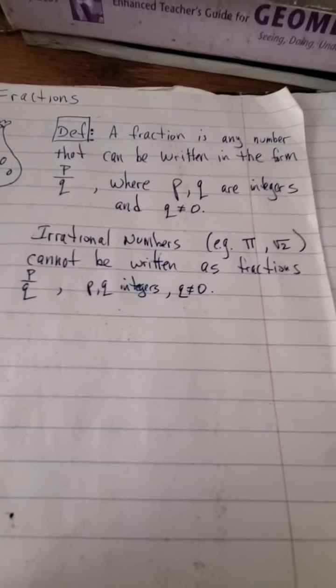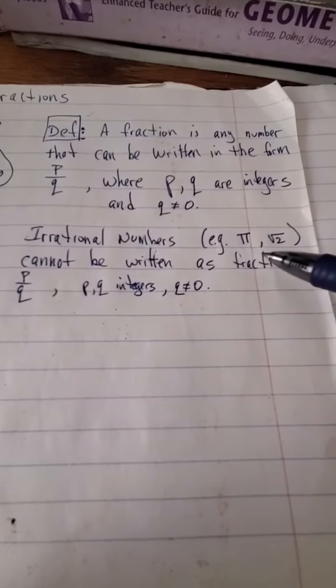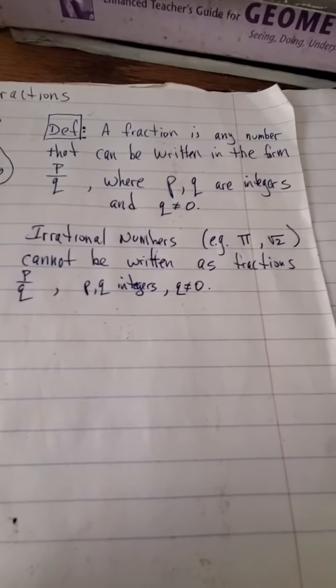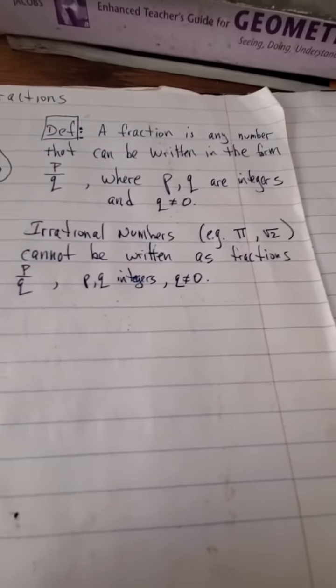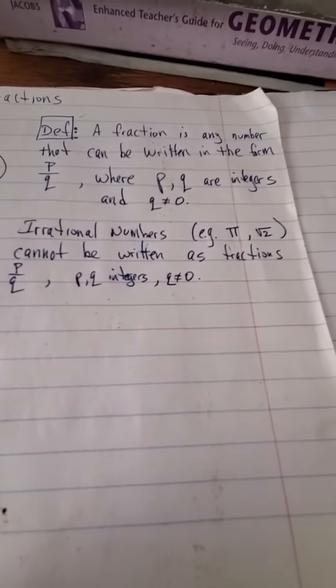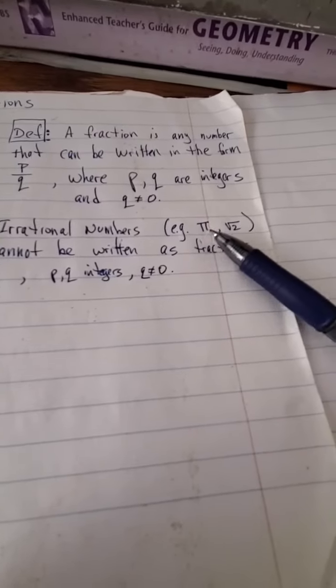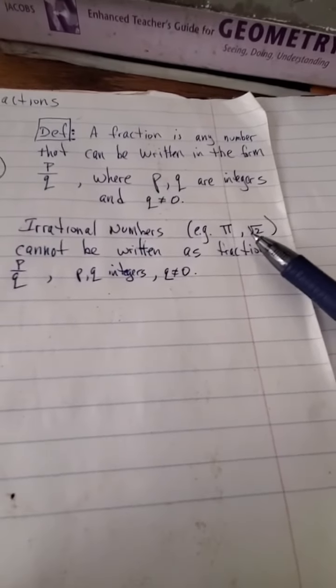But what do I mean, can be written? Is there a number that cannot be written in this form? Yes, irrational numbers. Irrational numbers such as pi or the square root of 2 cannot be written as fractions P over Q, where P and Q are integers, and of course Q cannot be 0. And pi and square root of 2 are not the only irrational numbers, they're just kind of famous ones, which I'm mentioning for example.